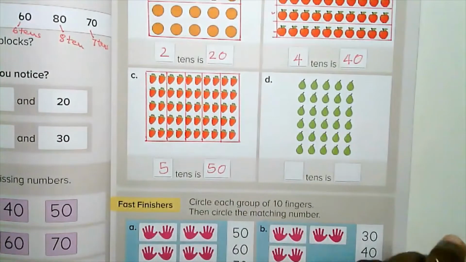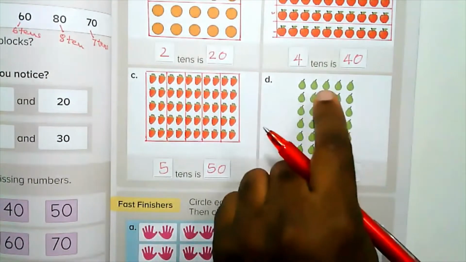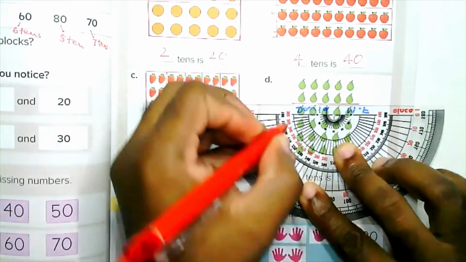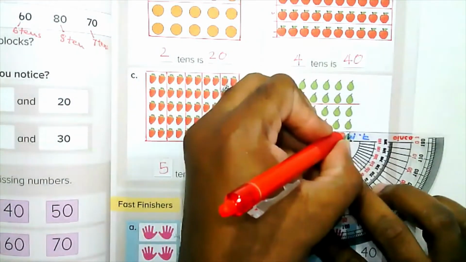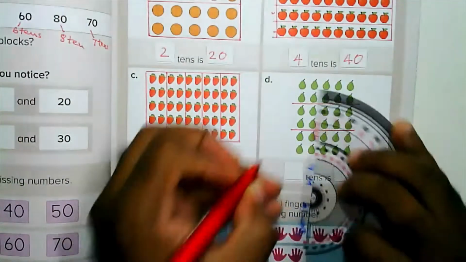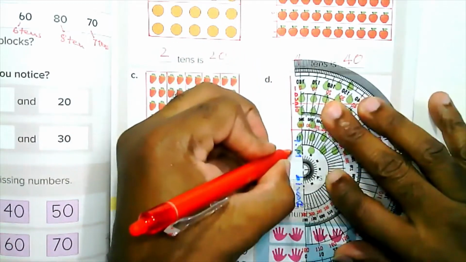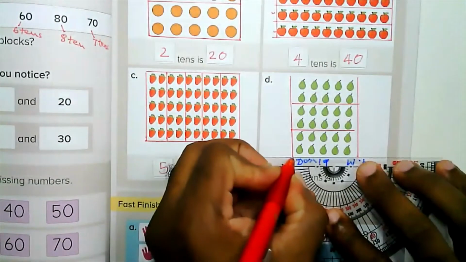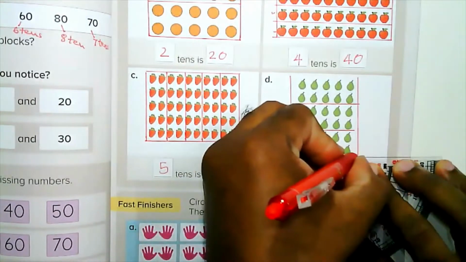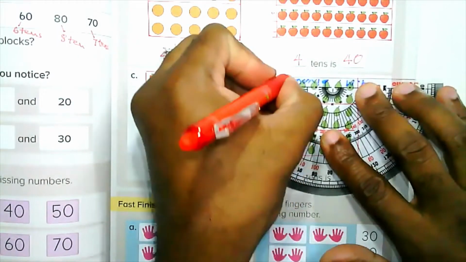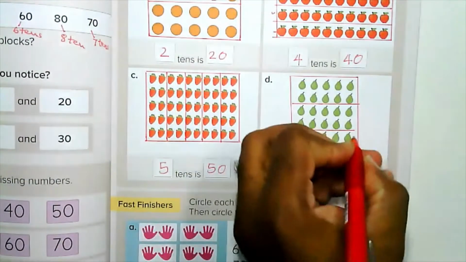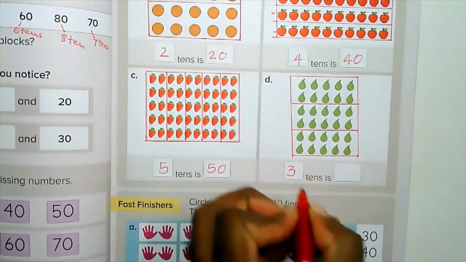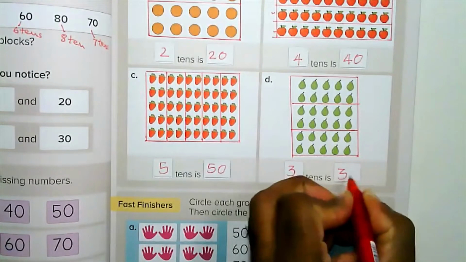Part D. 1, 2, 3, 4, 5. So we have 1, 2, 3. 3 tens. And 3 tens is 30.